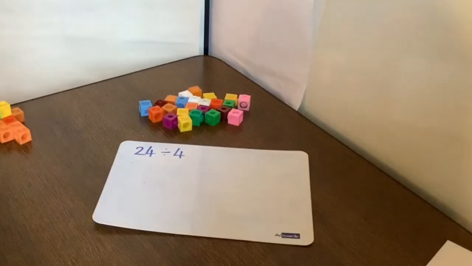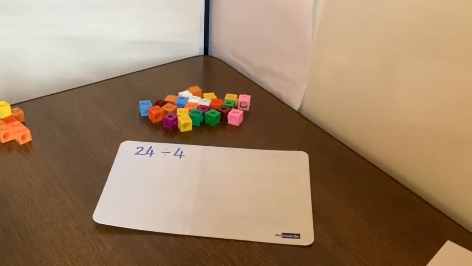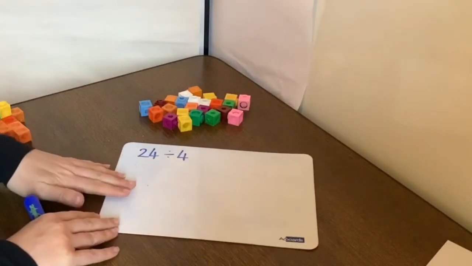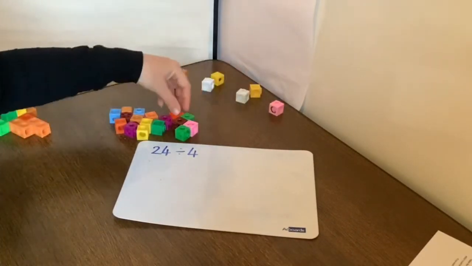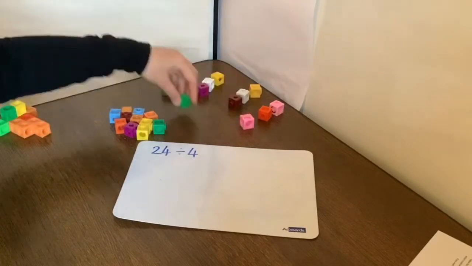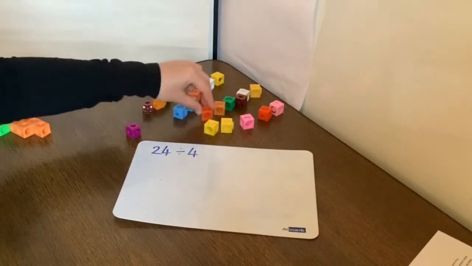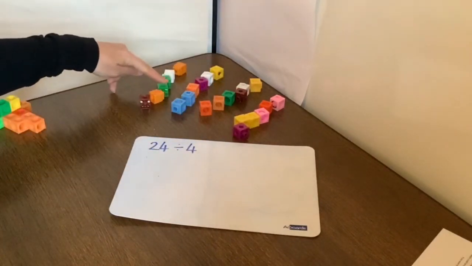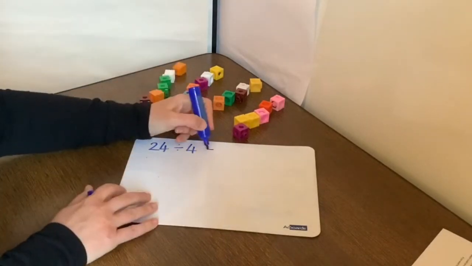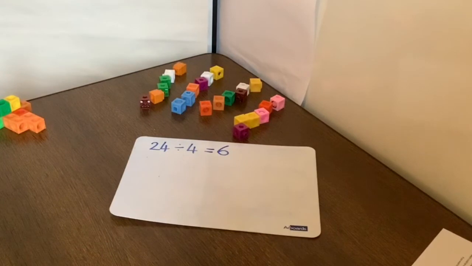Let's try this one. We're going to do 24 and share it between 4. So perhaps 24 beads, and let's share them between 4 people. So 24 shared between 4: 1, 2, 3, 4, 5, 6. It equals 6. Now already I bet some of you were trying to use your multiplication.